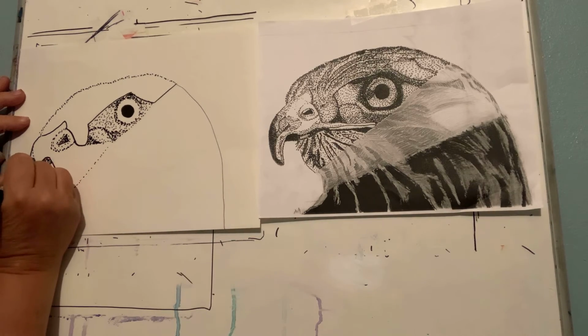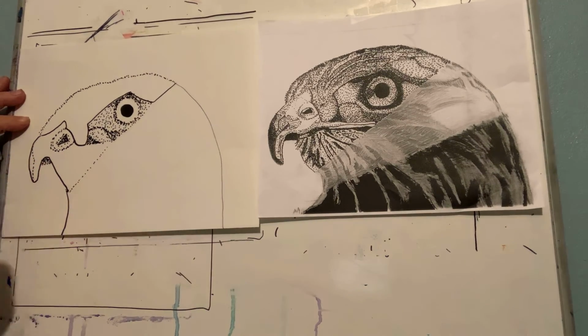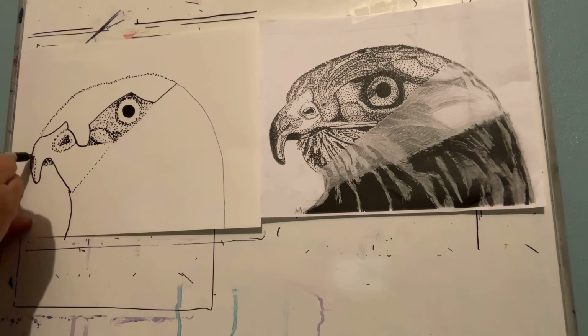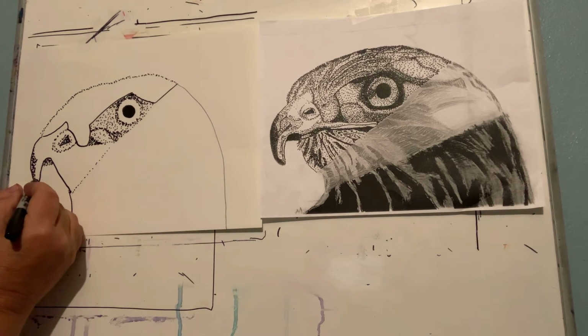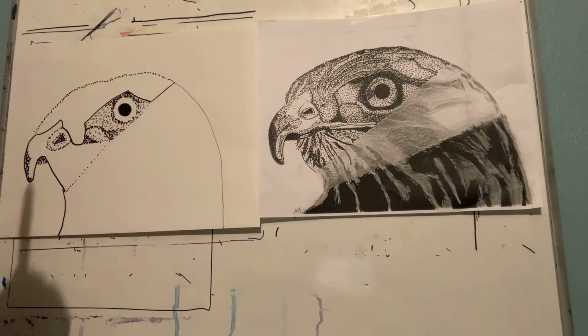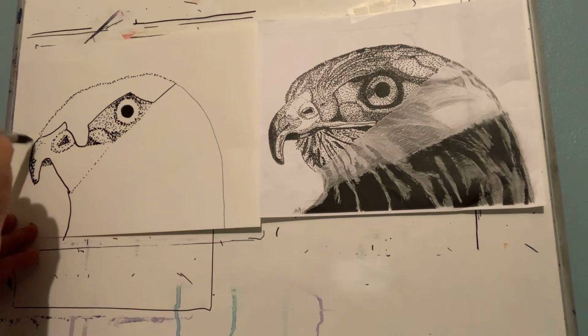So I kind of will outline that here like that. Okay, and then I just take my time. And the bottom of the beak has a lot in it. Okay. And then I can just put some regular dots in this area.